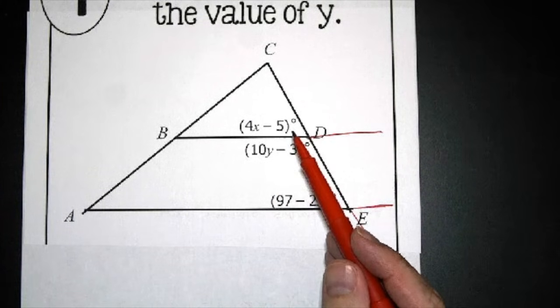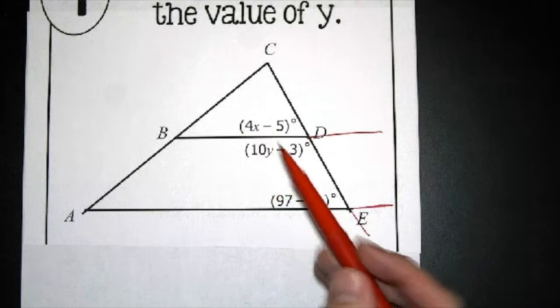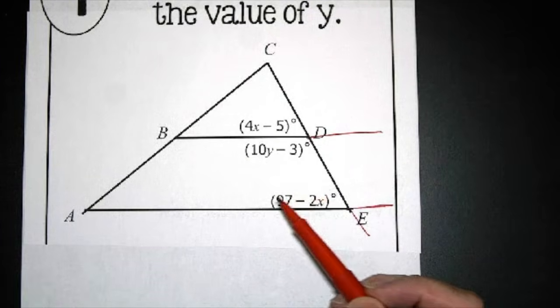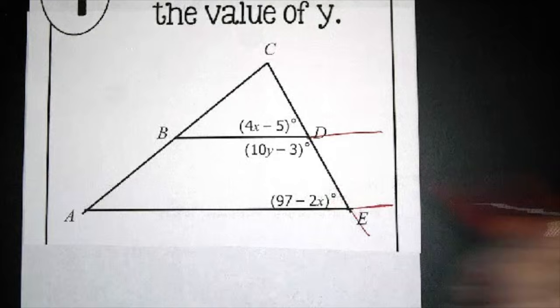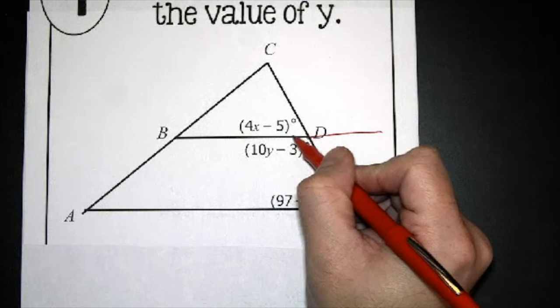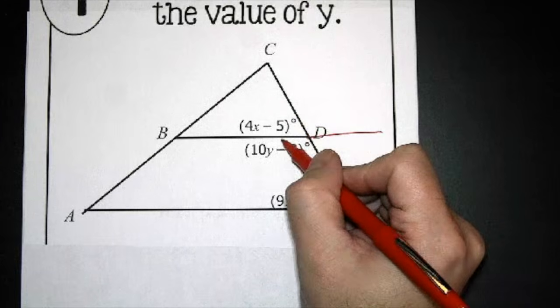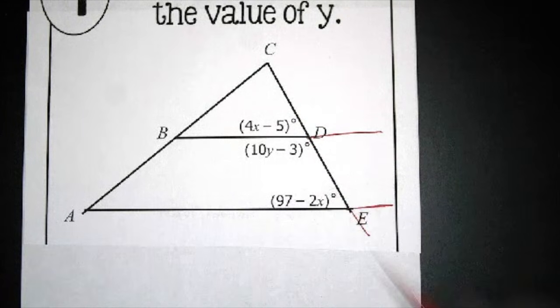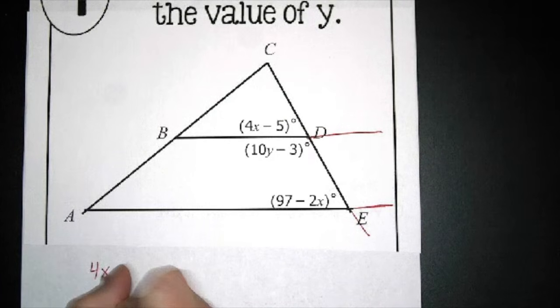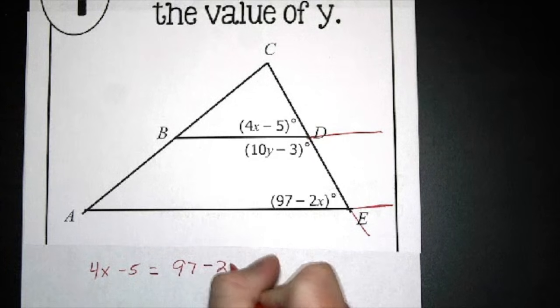Well, the angle relationship that I'm going to use is corresponding angles. 4x minus 5 corresponds with this angle down here, 97 minus 2x. And if you forget about corresponding angles, which happens a lot, just look at the angle measure. It looks like it's an acute angle here and an acute angle here. And remember, when we have acute angles together, they are equal to each other. Corresponding angles are equal to each other. So let's do that. Let's set 4x minus 5 equal to 97 minus 2x.